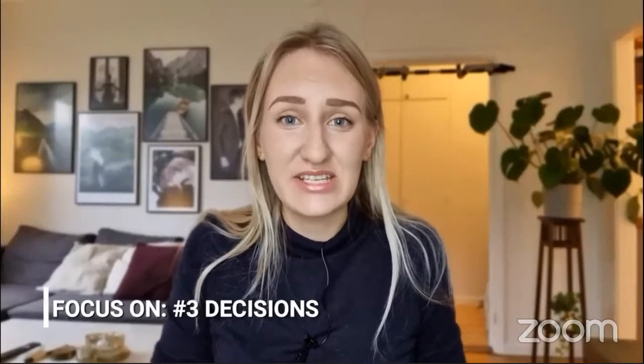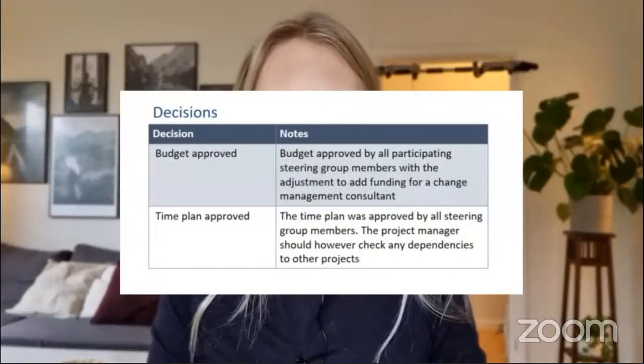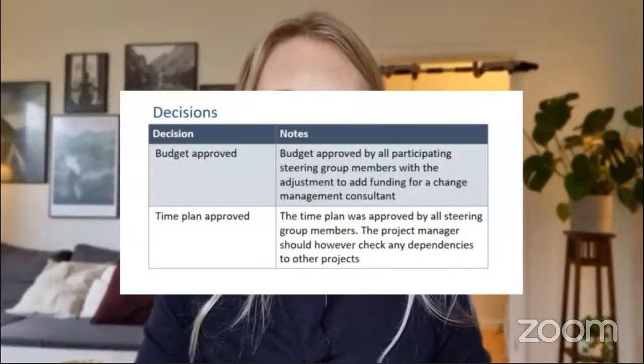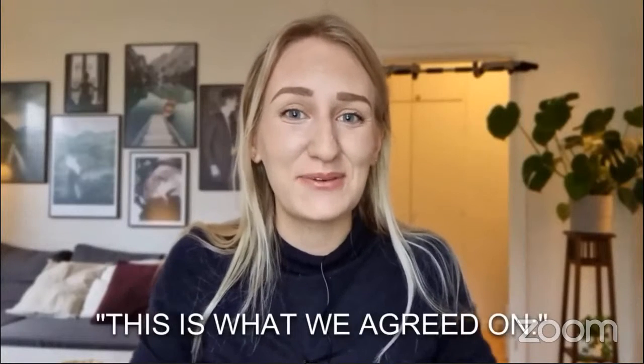One of the most important things to write down are the decisions that are made in the meeting, especially if the meeting is based on some kind of decision forum like the steering group or some kind of leadership meeting. If you're a project manager, you know that the decisions are basically the most important thing, and having them written down is also really important so that you can share that this is what we agreed on. Because people forget so easily why you took that decision and that the decision actually was made.